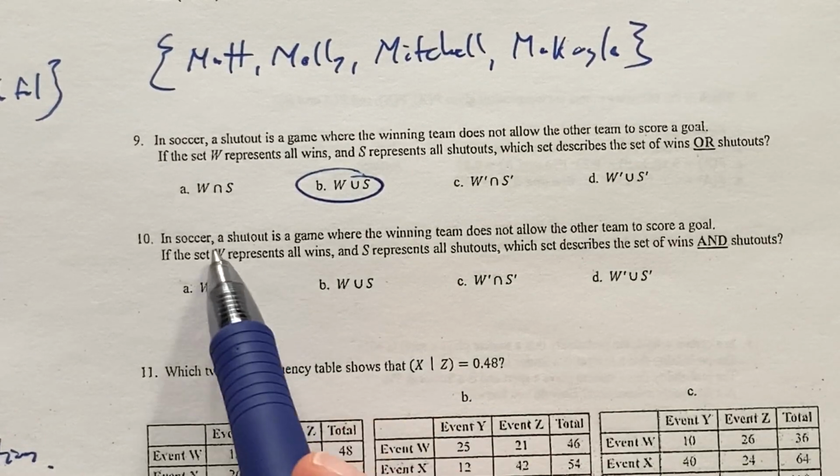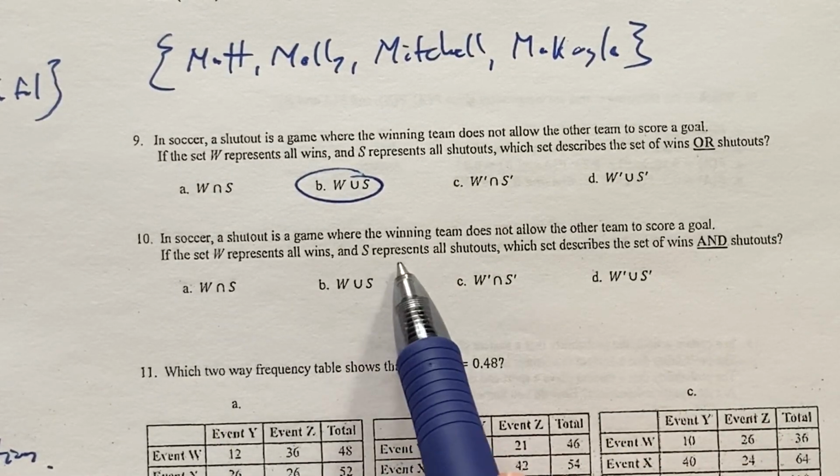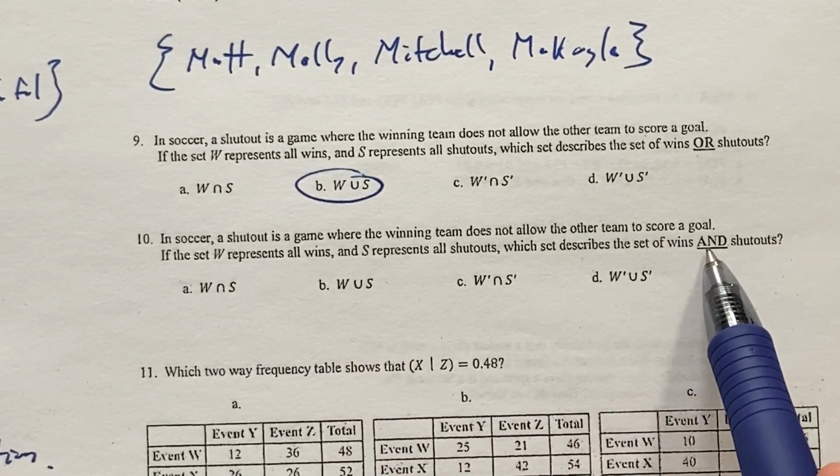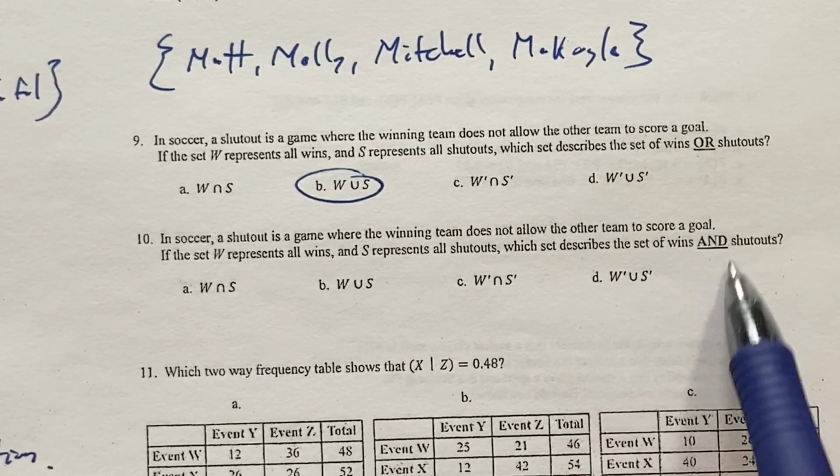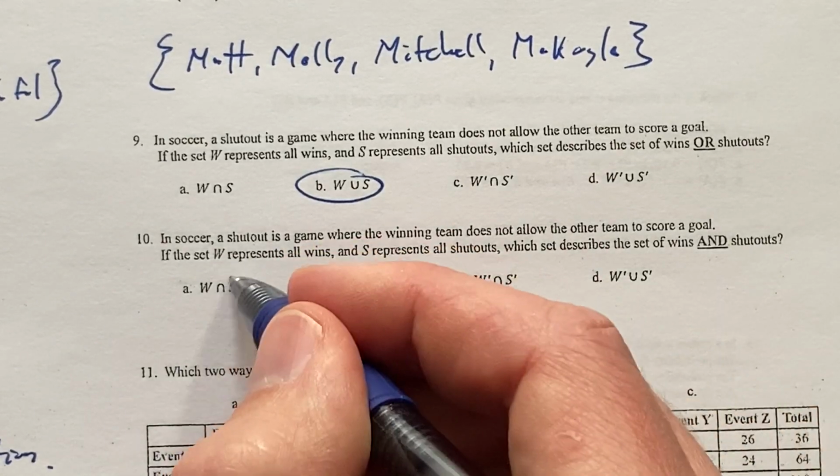Okay, next one, in soccer, same kind of deal. If set W is wins, S is shutouts. Wins and shutouts, that's going to be the intersection, the upside down U. So W, upside down U, S. I think it's going to be this one.